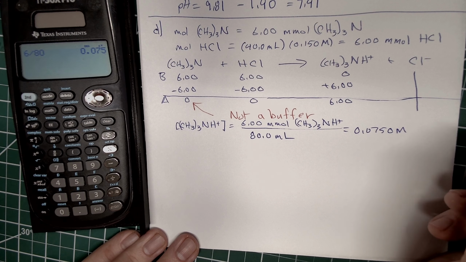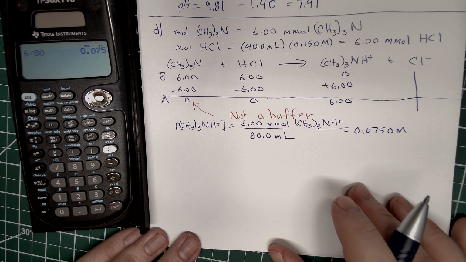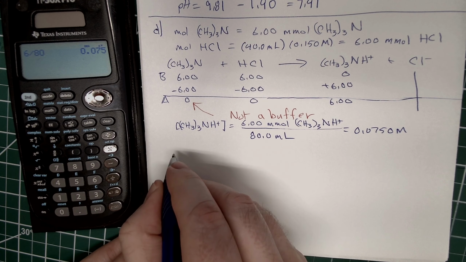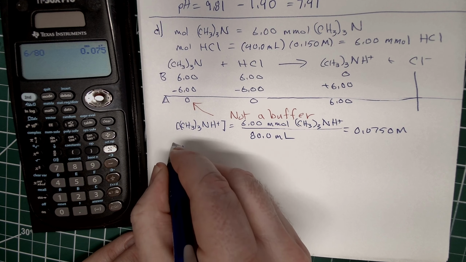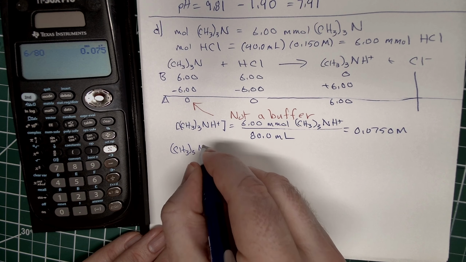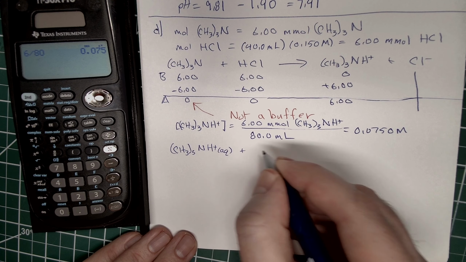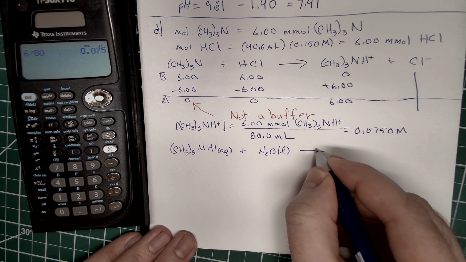0.0750 molar. Well, now we want to set up a concentration table with trimethylammonium. That's our weak electrolyte now. So (CH3)3NH+ (aq) plus water, liquid.